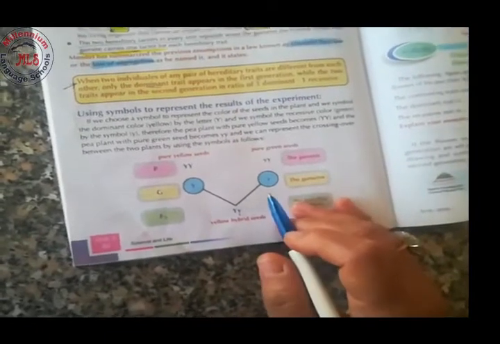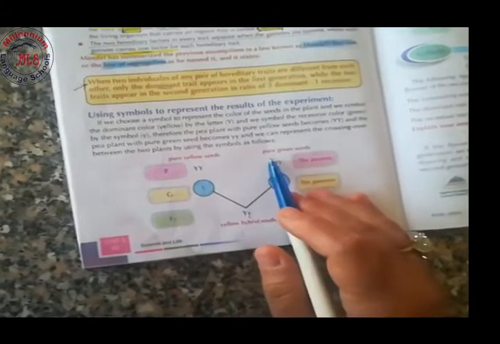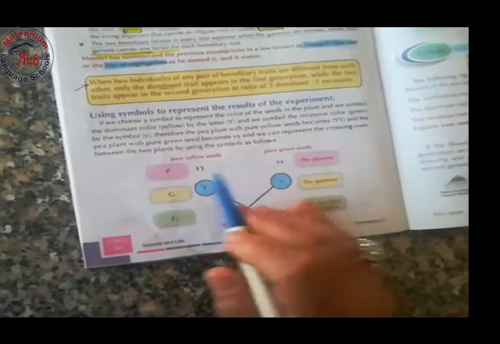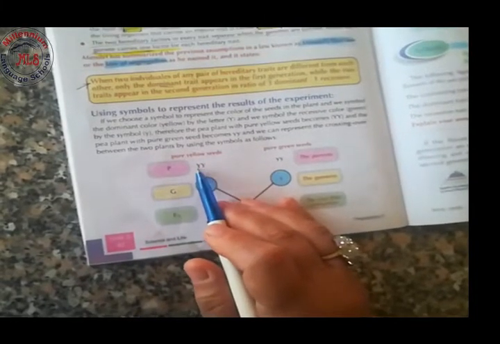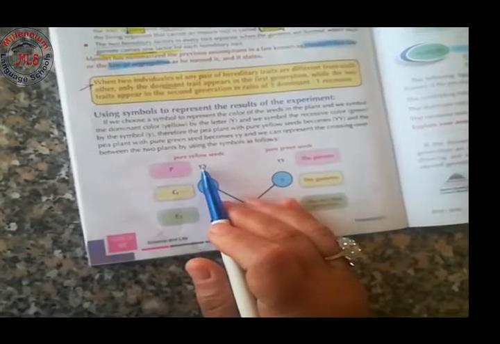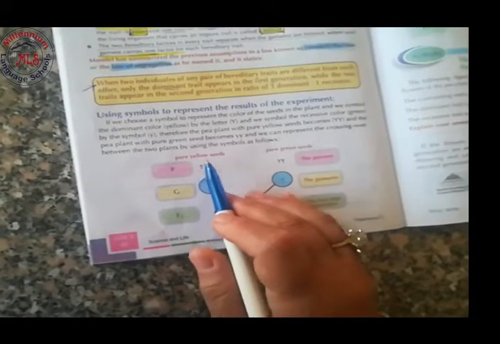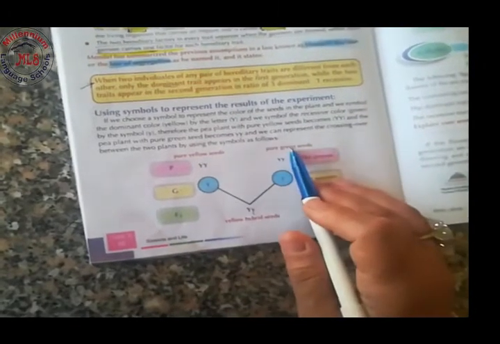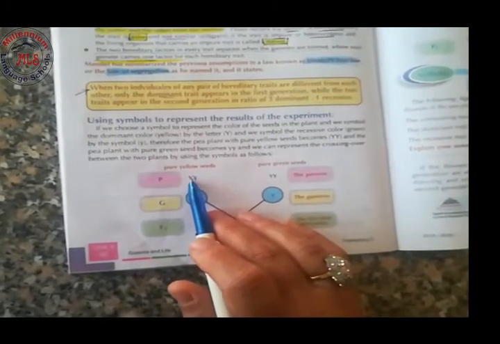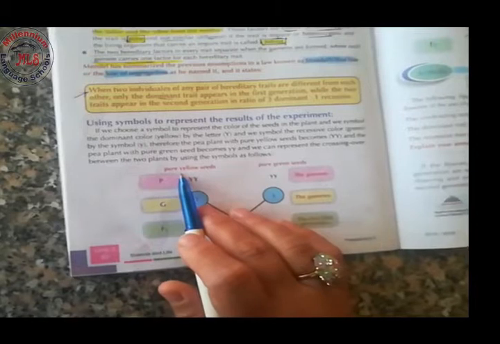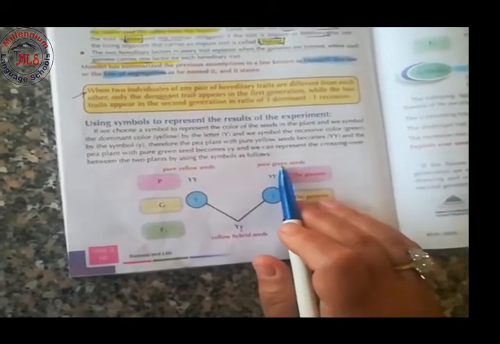If we take the last example, pure yellow seeds and pure green seeds, we will take capital letter Y to express the dominant. As we know, yellow is dominant while green is recessive. We take capital Y as a symbol for yellow color, and small y as a symbol for green.